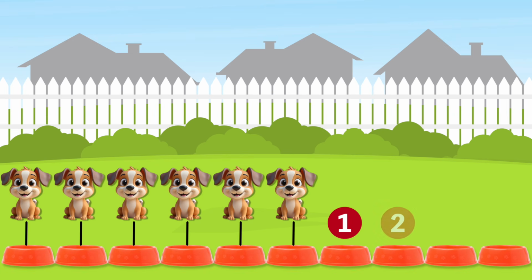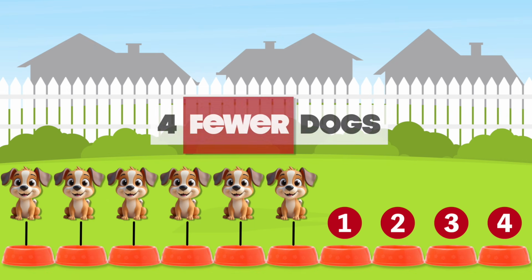1, 2, 3, 4. There are 4 bowls left, so 4 bowls are not needed. We can also say there are 4 fewer dogs than bowls.